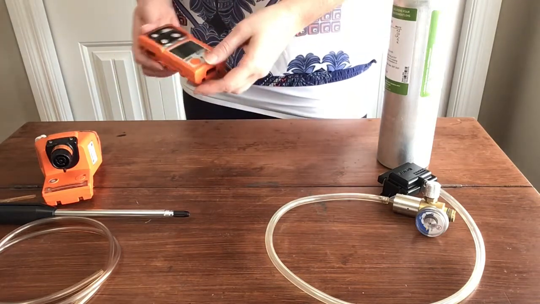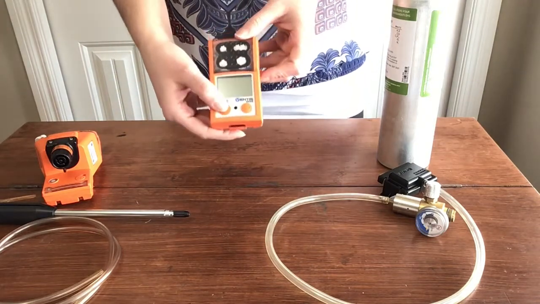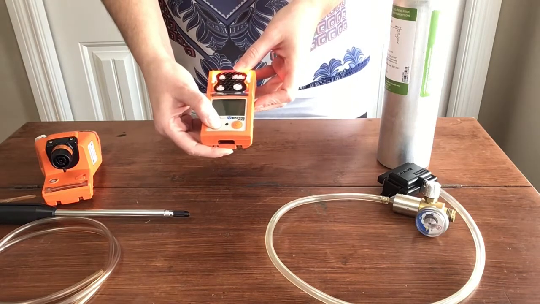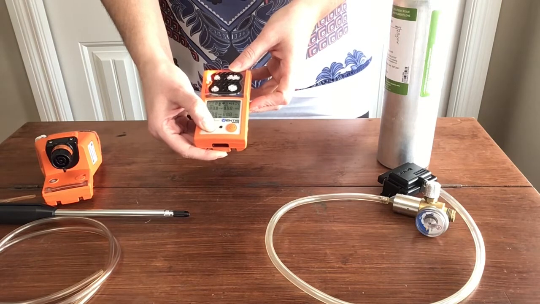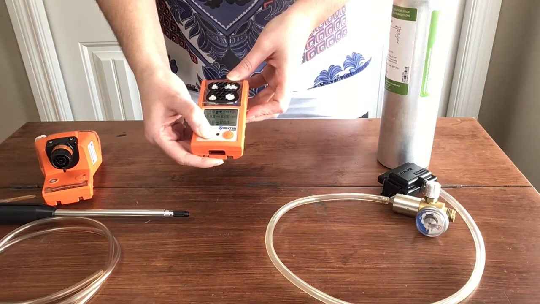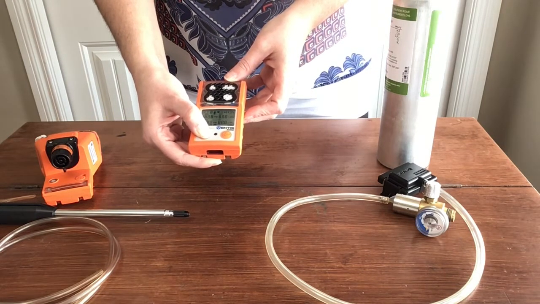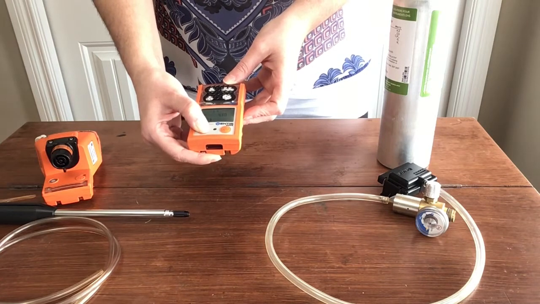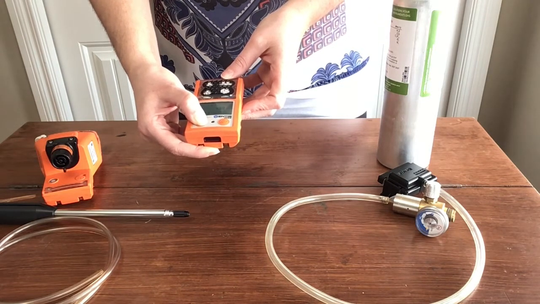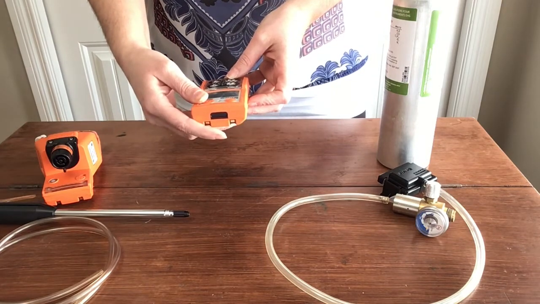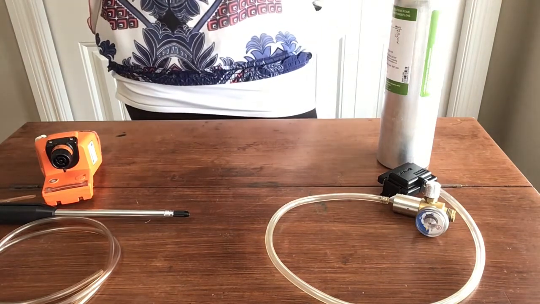So to turn this one on, you press and hold the on-off button, and it's going to beep at you. It's going to vibrate, lights flash, and you're going to let it go.